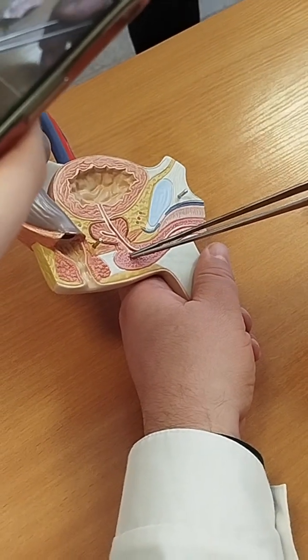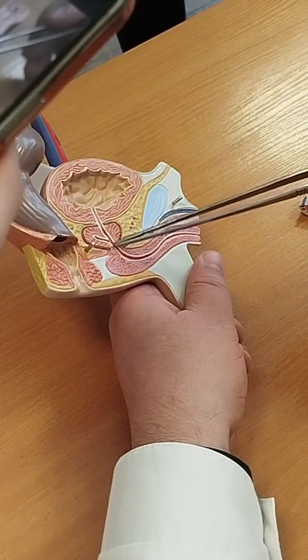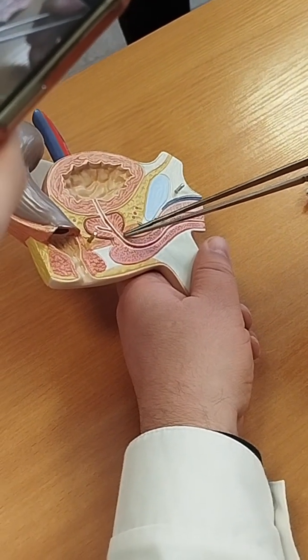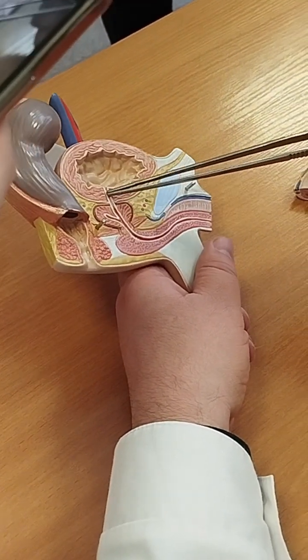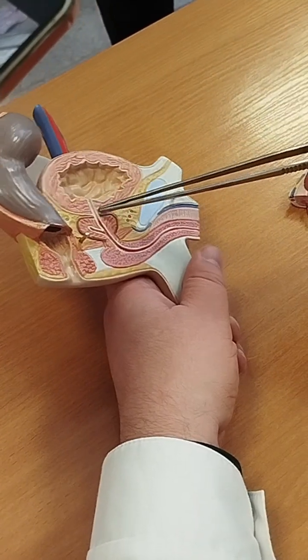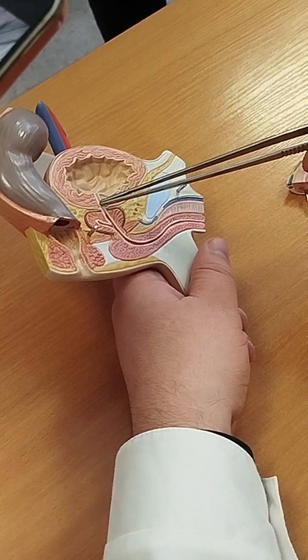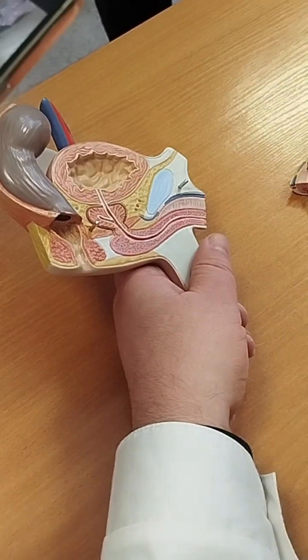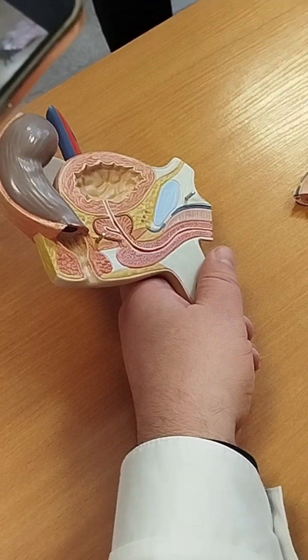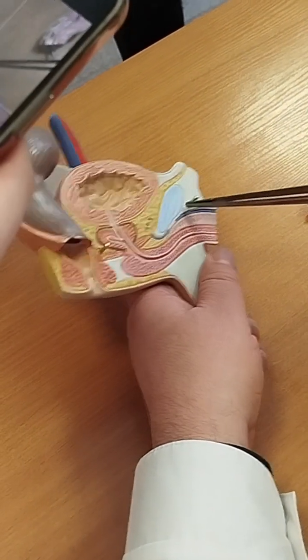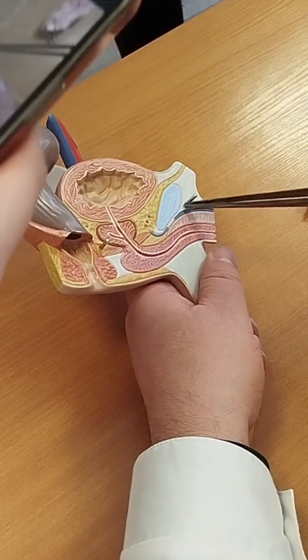That is bulbous penis. This is external sphincter of urethra. Here it is, that inside of urinary bladder. Here it is internal sphincter of urethra. And what is this ligament? Suspensor ligament. Ligamentum suspensorium penis.